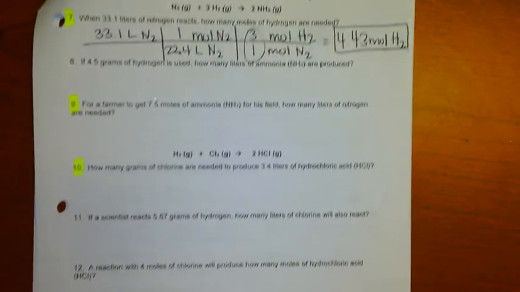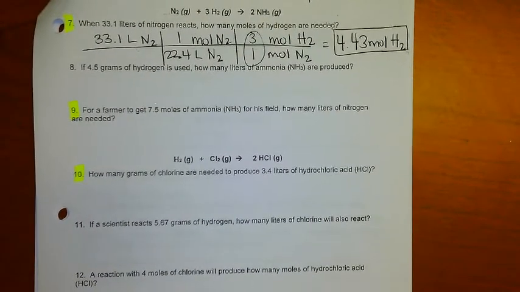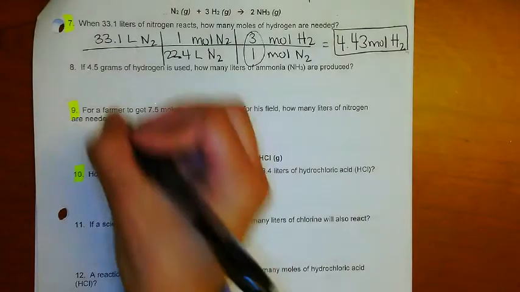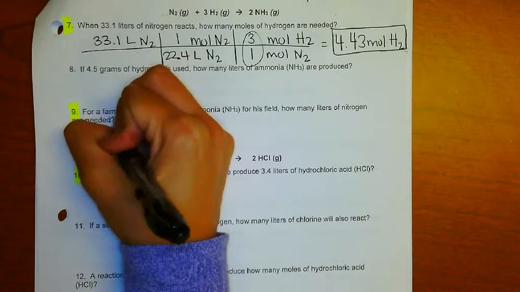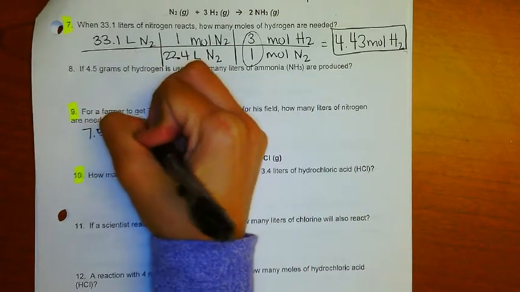Alright, let's move on to number 9. So number 9 says, for a farmer to get 7.5 moles of ammonia for his field, how many liters of nitrogen are needed? Okay, so now we are given moles and we need to find liters. So I write what I'm given, so 7.5 moles of ammonia.